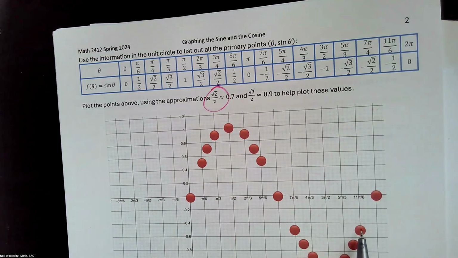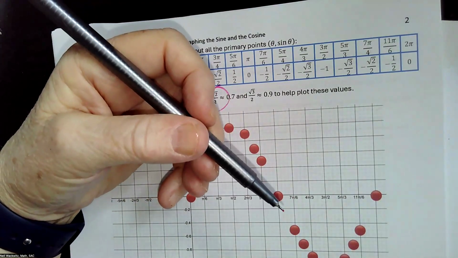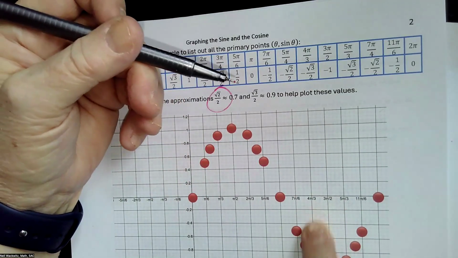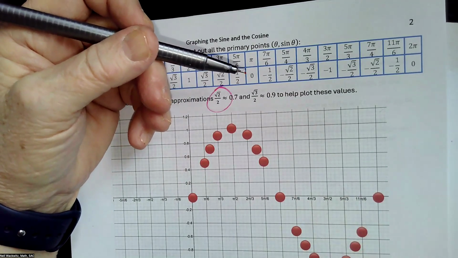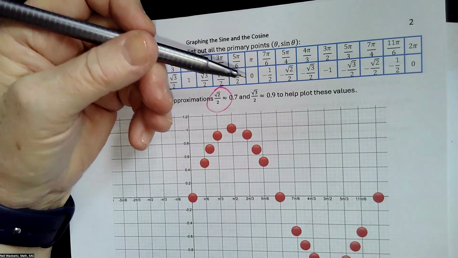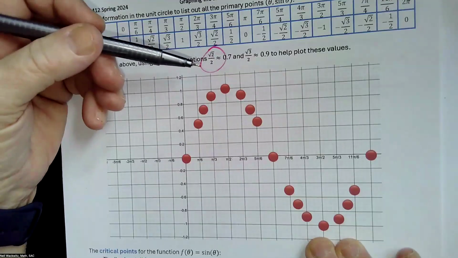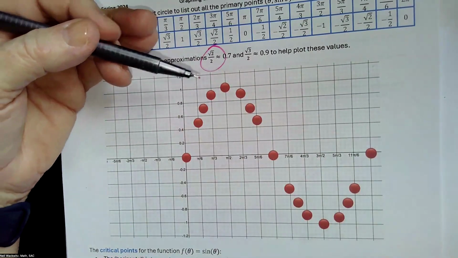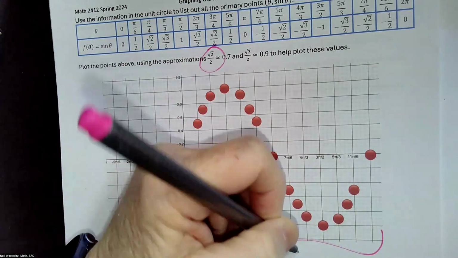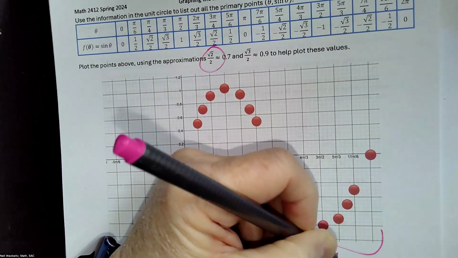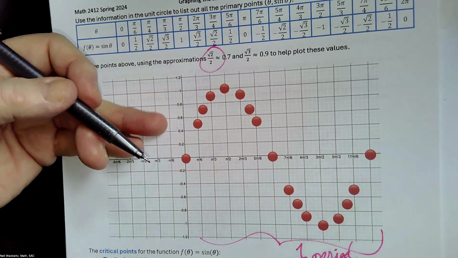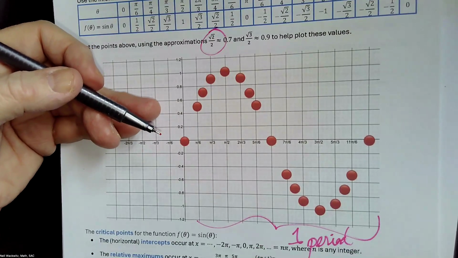The sine of 11 pi over 6 is also negative 1/2, so those match up. The sine of 4 pi over 3 and 5 pi over 3 are both negative 0.9. And the sine of 3 pi over 2 is negative 1. So that gives us one cycle, or one period, because we went from 0 all the way to 2 pi of the graph of the sine.